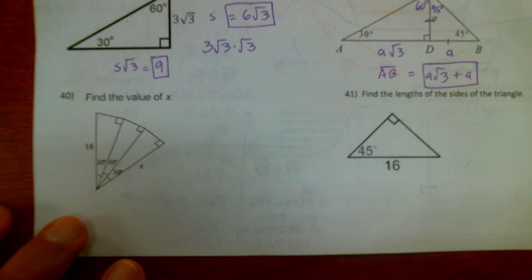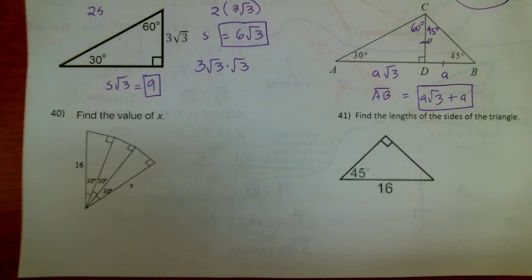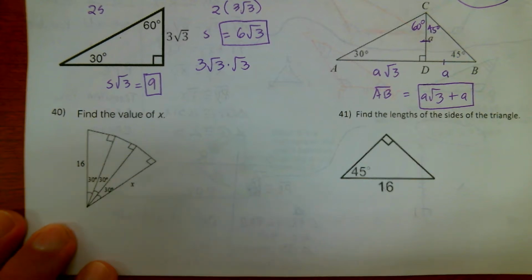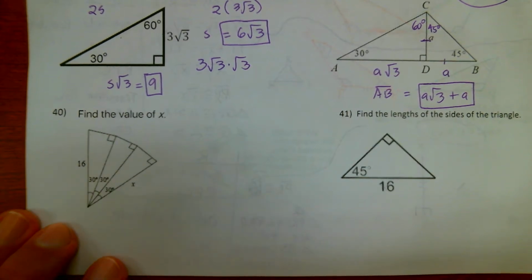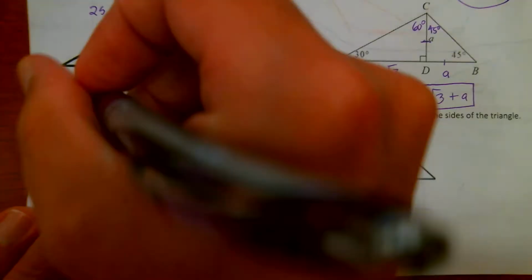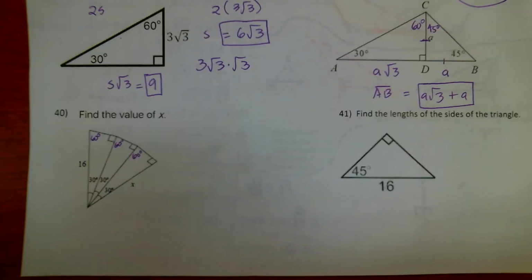Okay, 40, I found this problem. I love these types of problems. So you really have to understand your special right triangles to do a problem like this. We got 30, 60, 90 triangles. We got 3 of them slapped together. Okay, so this is 30, this is 60, this is 30, this is 60. So all these are the same. All these are 30, 60, 90.